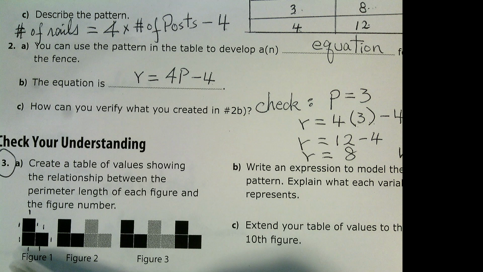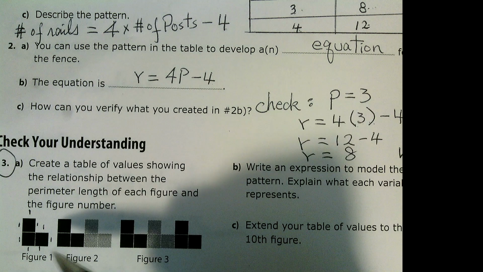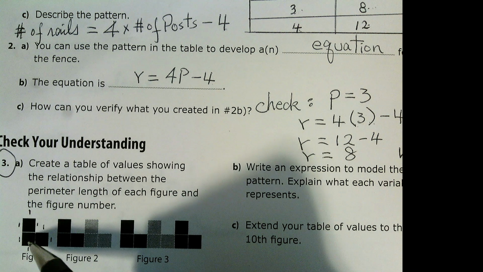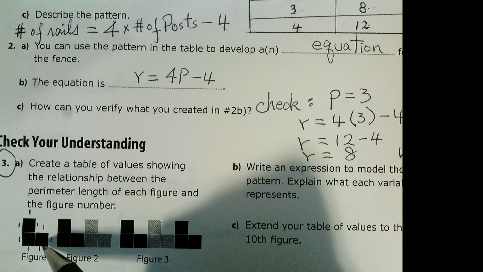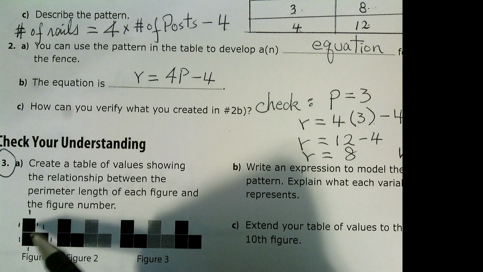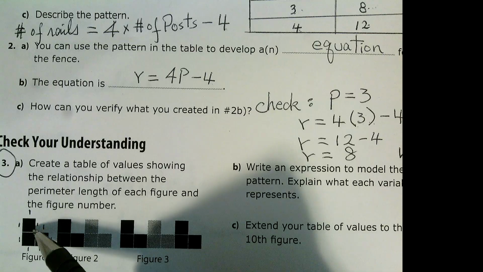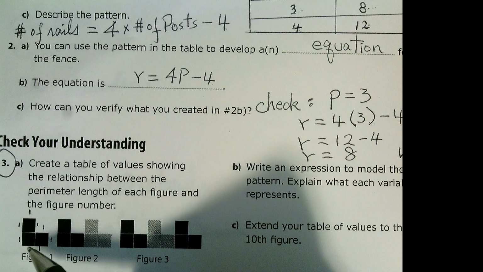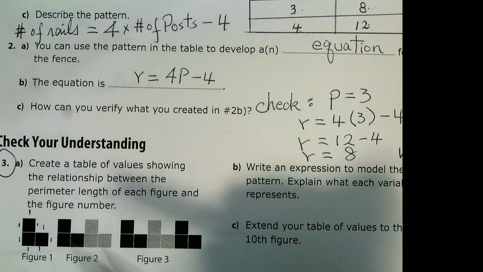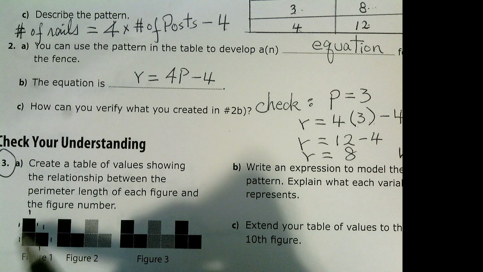So diagram number 1, figure number 1, for example, you're looking at a stack of 3 squares in an L shape. I'm counting the number of units around: 1, 2, 3, 4, 5, 6, 7, 8. So for the first diagram, the perimeter is 8 units.